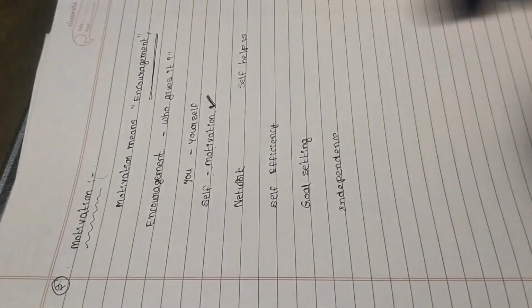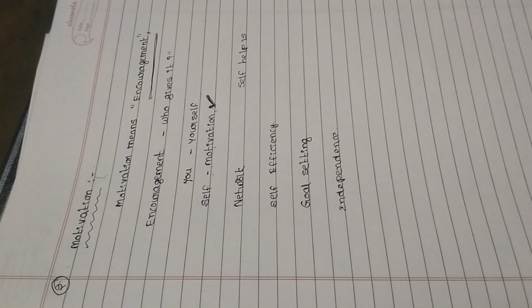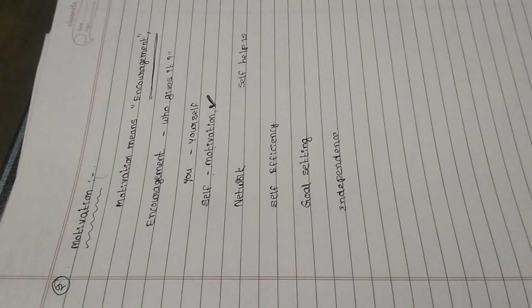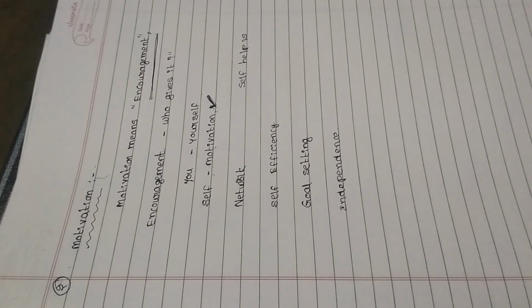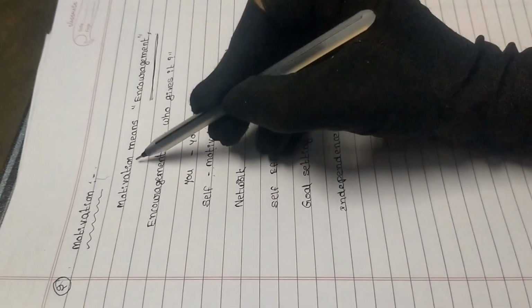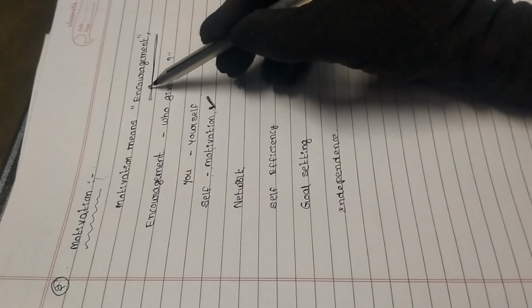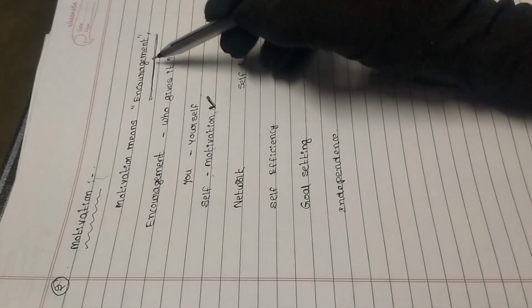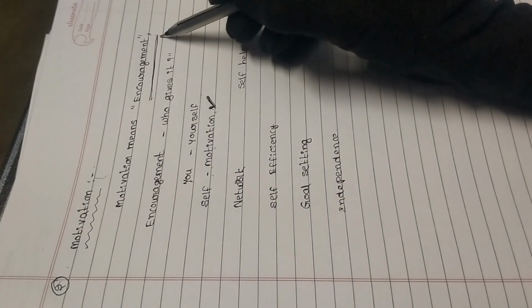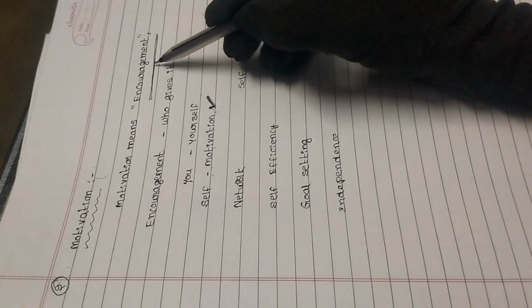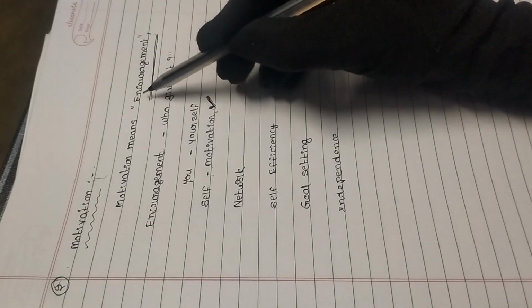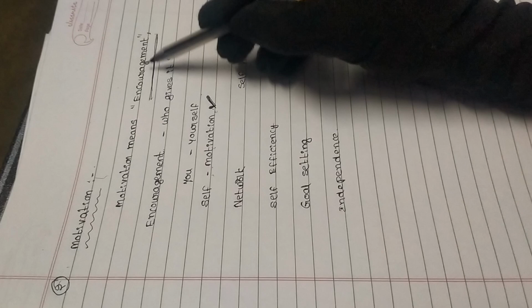So, coming to the second concept in the first unit, it is motivation to entrepreneur. Before going to know about this concept, you should first know what exactly the meaning of the word motivation. The word motivation is a technical word, whereas it has the equivalent meaning of encouragement in the common language of English. Generally, in our regular life, we will often be listening to this word encouragement.